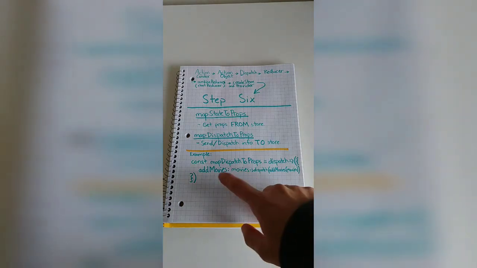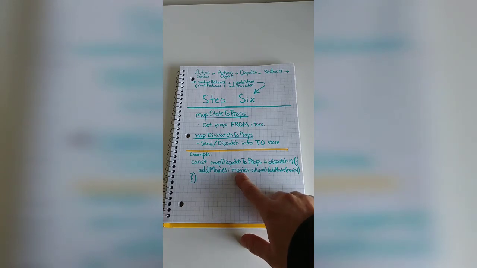So here you can see that we're creating a variable called map dispatch to props. This is where we're passing in dispatch, and then with that we are creating a key of add movies, which is the same as our action creator, but it doesn't actually have to be. It just helps. And then that key is assigned to a function where we're passing in movies, which is that movies data that we're trying to eventually get up to our Redux store.